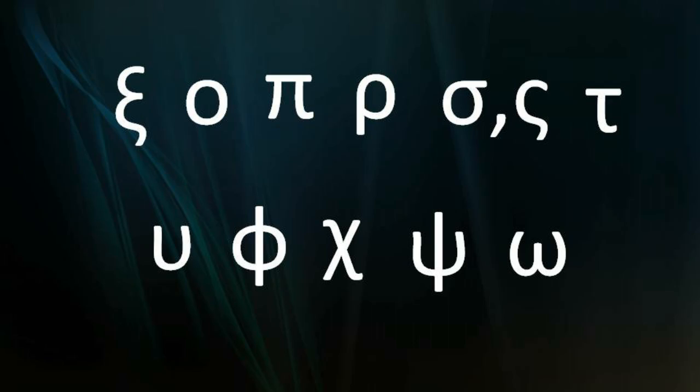Now let's put the first line together. Xi, omicron, pi, rho, sigma, tau. Xi, omicron, pi, rho, sigma, tau. And the last line, upsilon, phi, chi, psi, omega.